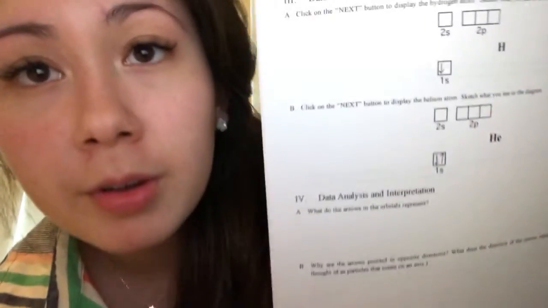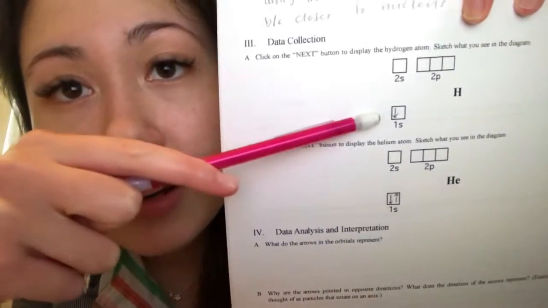Click on the next button to display the helium atom. Sketch what you see in the diagram. Okay, so we added an up arrow in the same orbital on the same energy level. Okay, so I just drew here the down arrow in the first one that I saw, and then the two arrows in the next one that I saw. What do the arrows and the orbitals represent? I'm pretty sure this represents the electron spins or the electron movement.